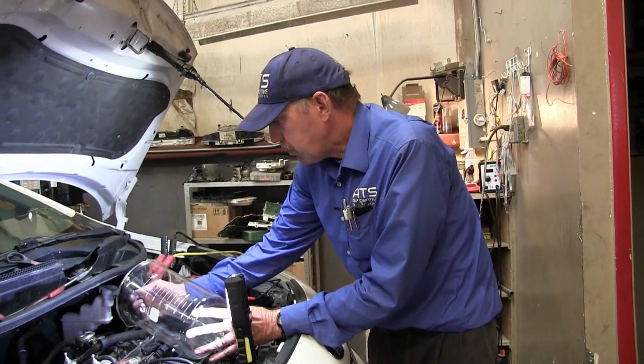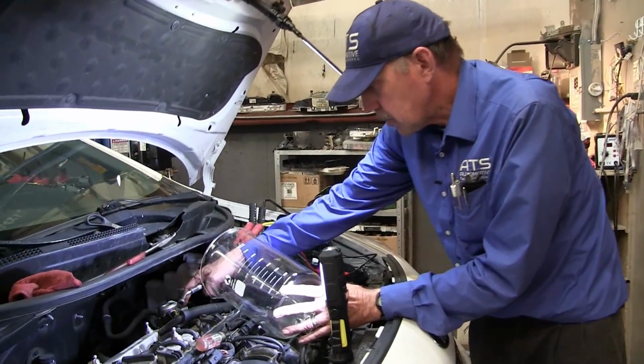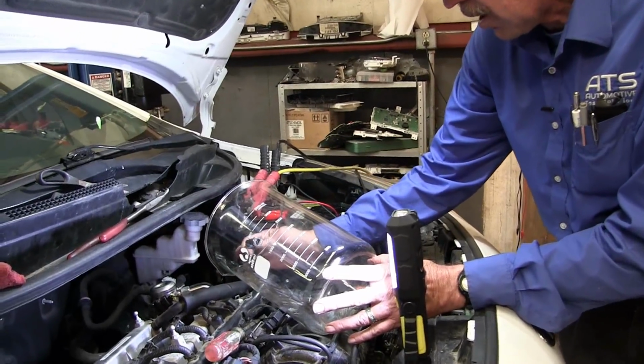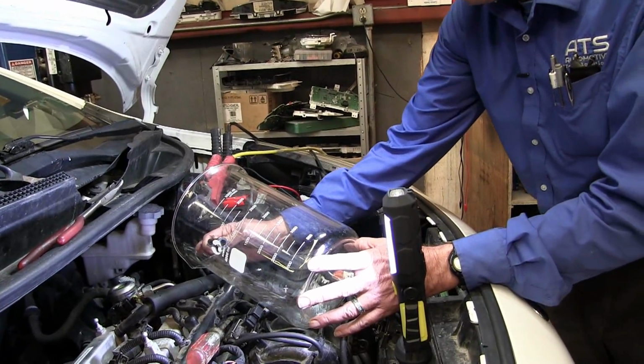Okay guys, so I pulled this hose off of the high pressure pump. This is the lift pump. It goes just to the lift pump underneath the car up to here. Go ahead and put power on it, okay?